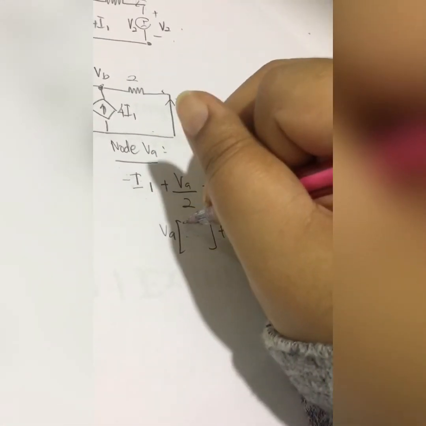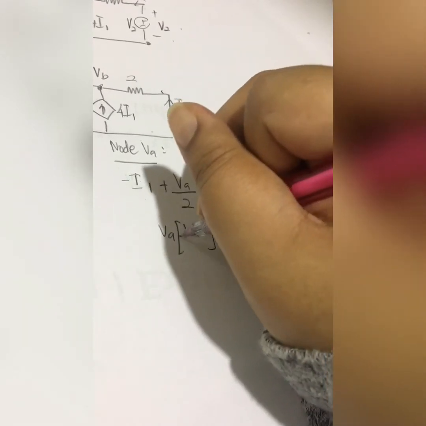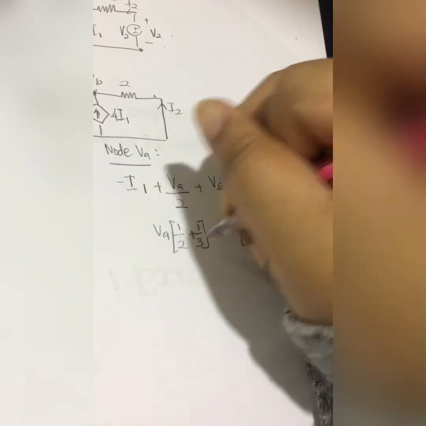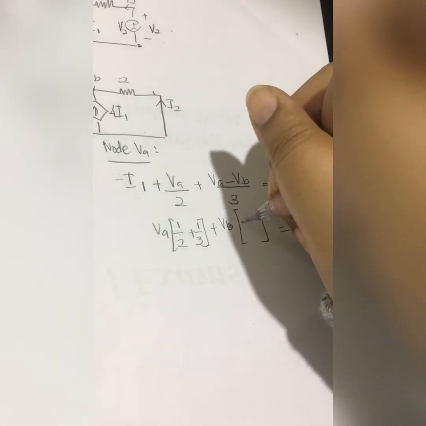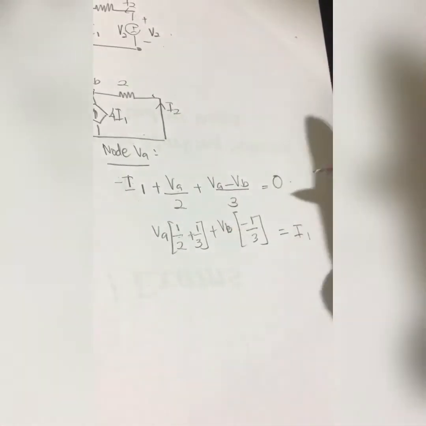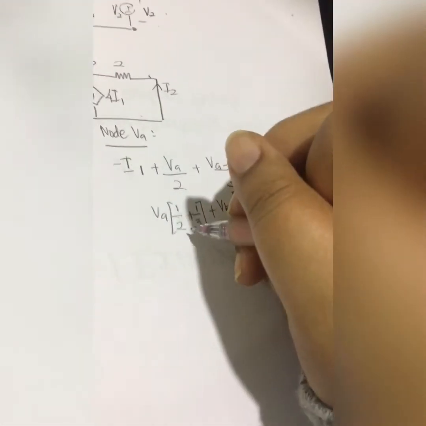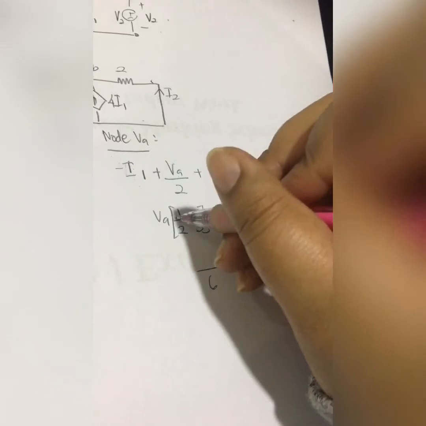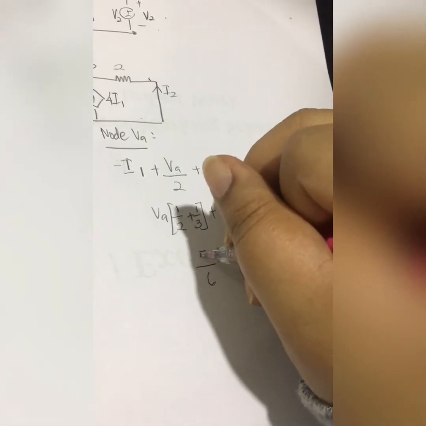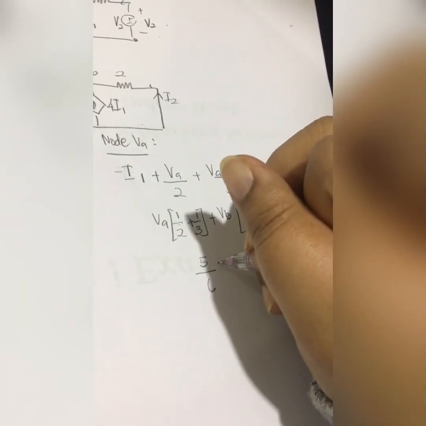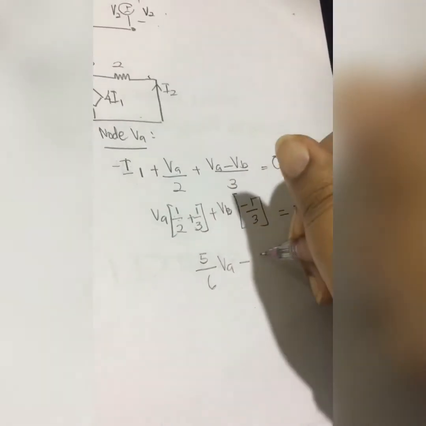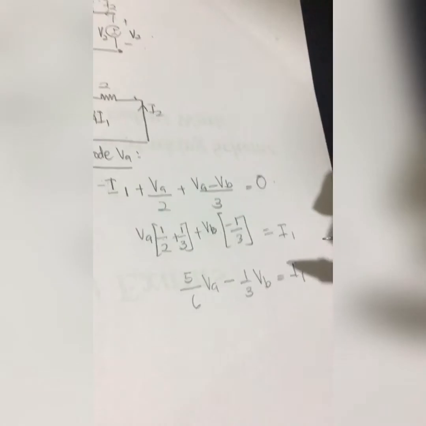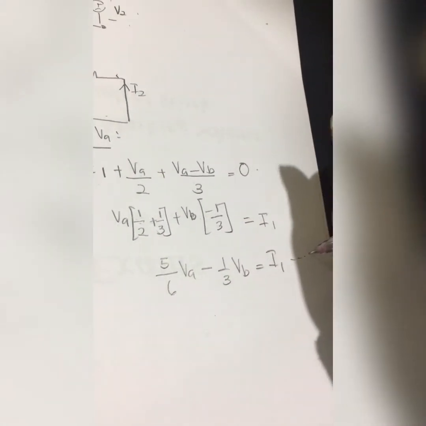So for this case, for VA we have 1 over 2 plus 1 over 3, and for VB we have negative 1 over 3. So 3 plus 2 is 5, so 5 over 6 VA minus 1 over 3 VB equal to I1. So this is our first equation.